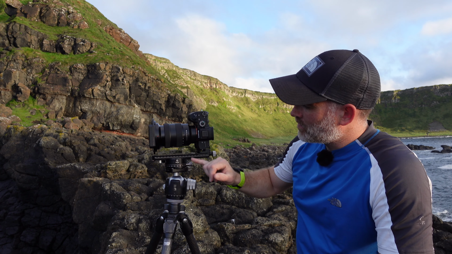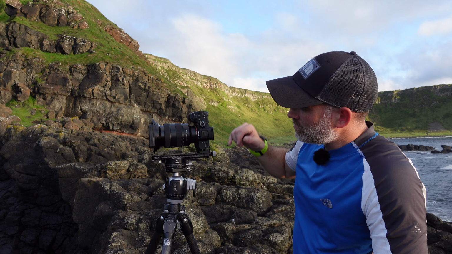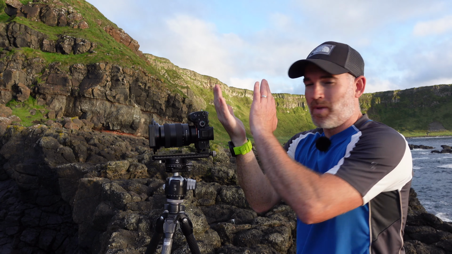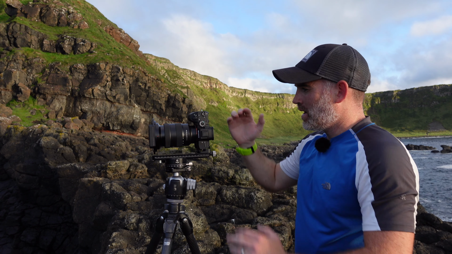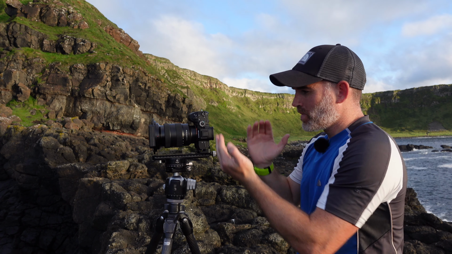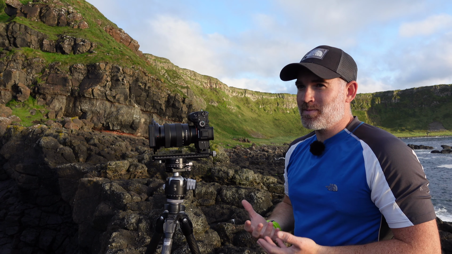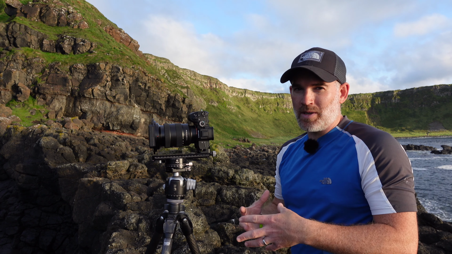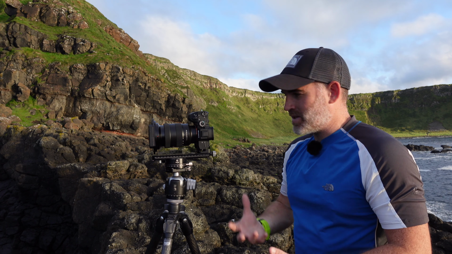Now the idea behind the nodal slide is that the nodal point of the lens should be roughly in the middle, so that is the point that's actually rotating. If you didn't have this, your camera would be sitting here, so it would actually be your camera body that is rotating round. The idea is that it's meant to reduce the amount of distortion so that you can stitch your images easier and more successfully.